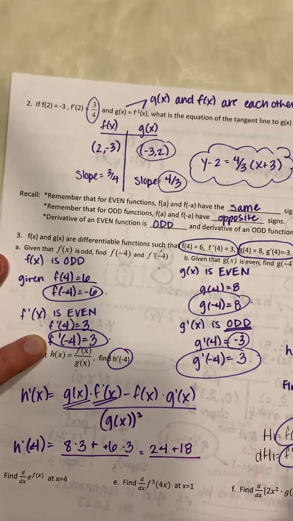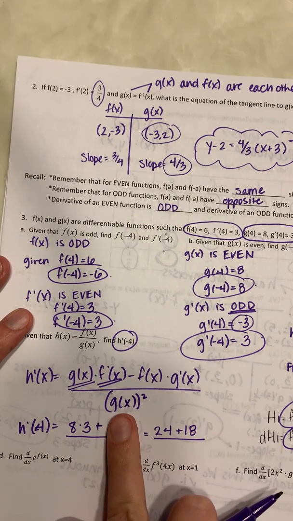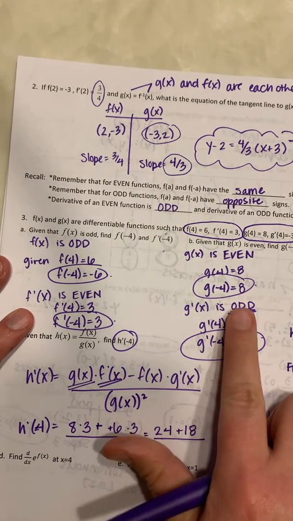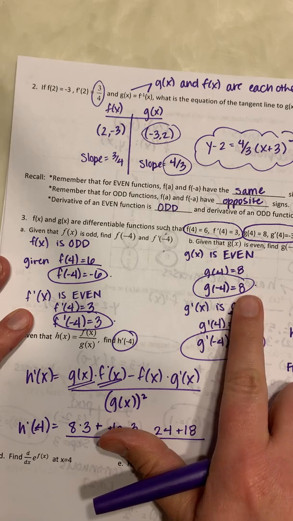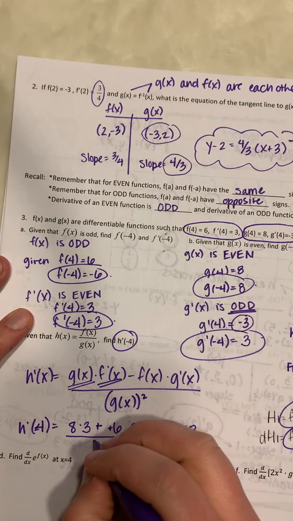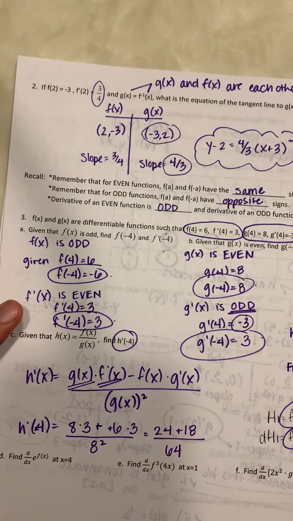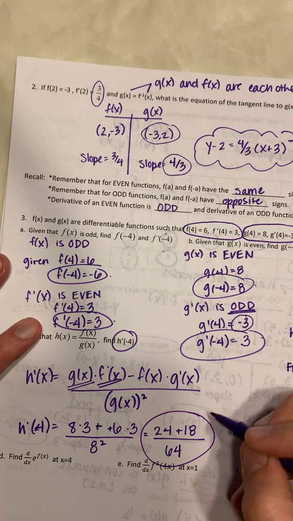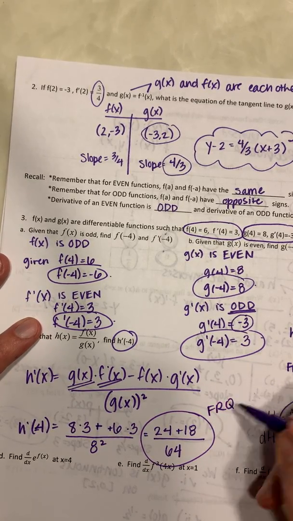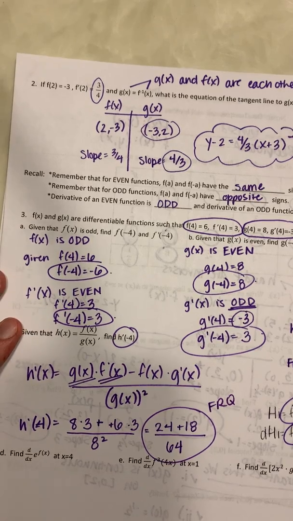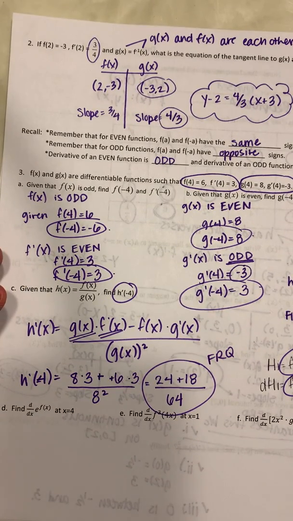Okay, then on the bottom, I need to have my ho squared. Well, remember, my ho is just a regular g of x, and regular g of x is here. That comes out to be 8. So really, that's an 8 squared on the bottom, which is a 64. Now, from there, if you want to add up more stuff, you totally can. I'm just going to leave it like that. Since it's a free response question, I don't have to work that down into a nice decimal.